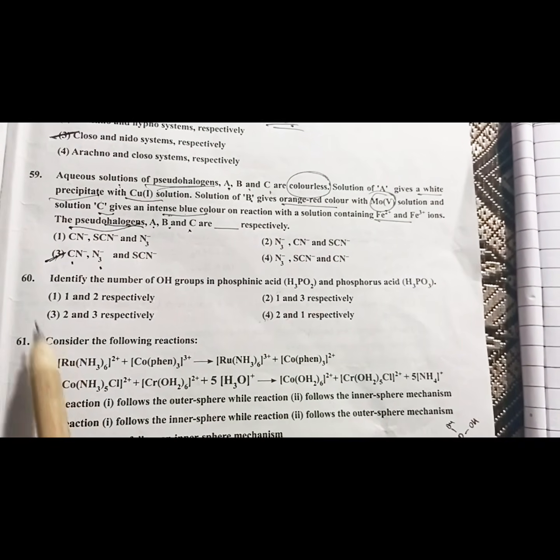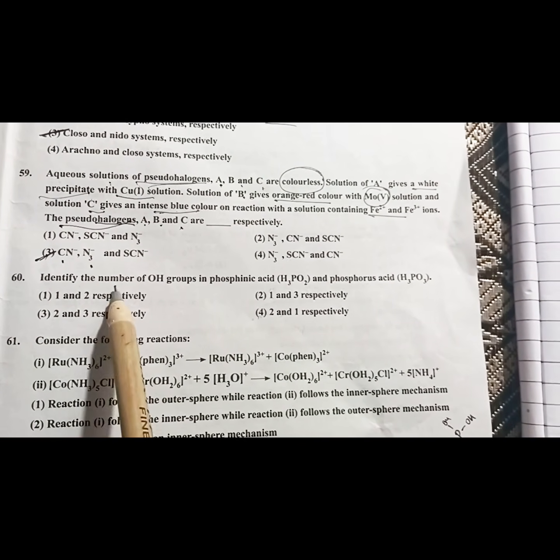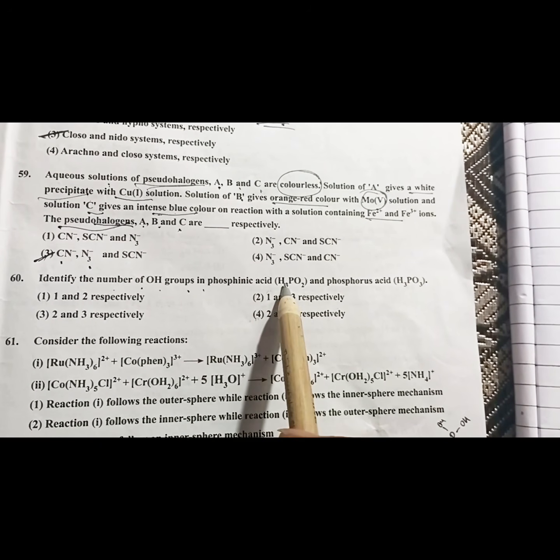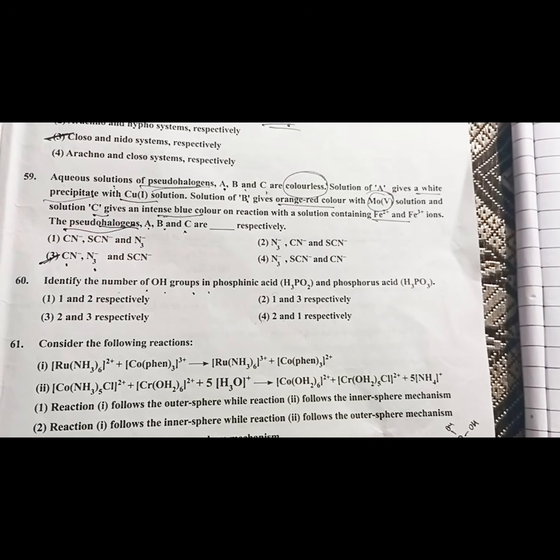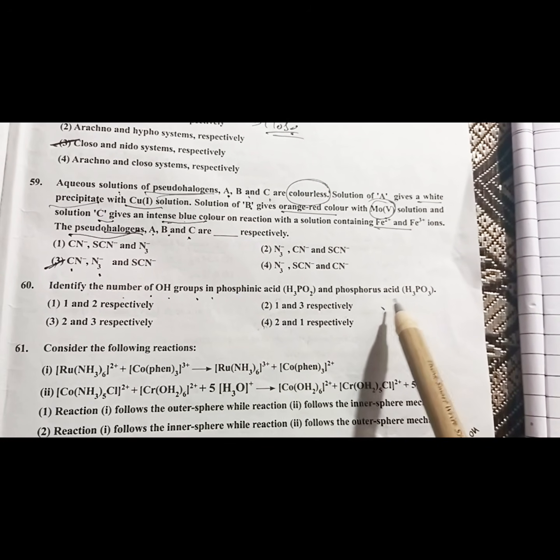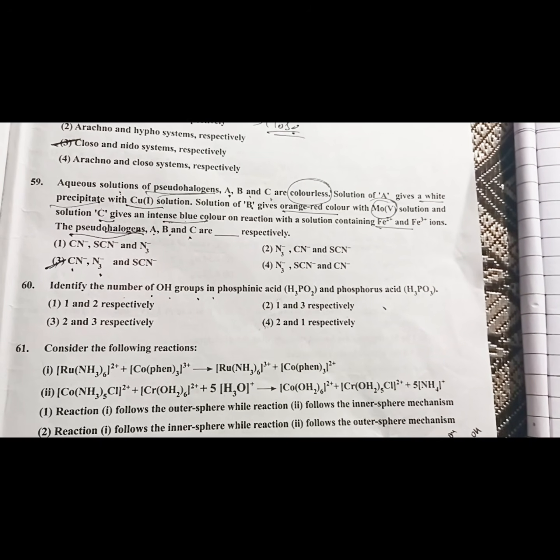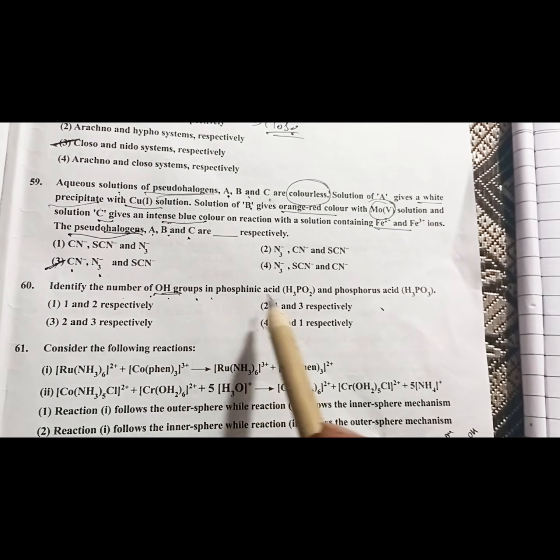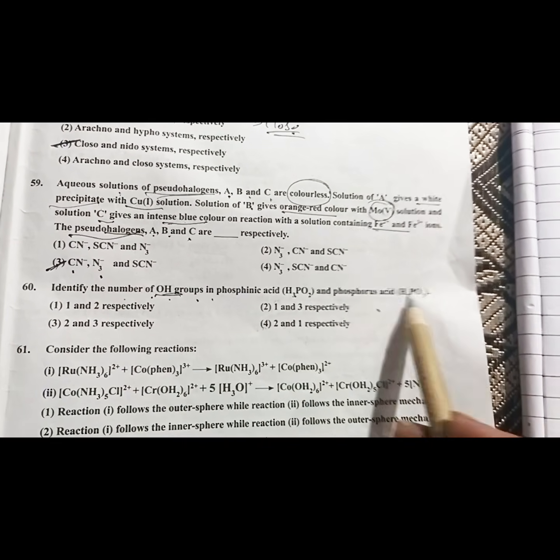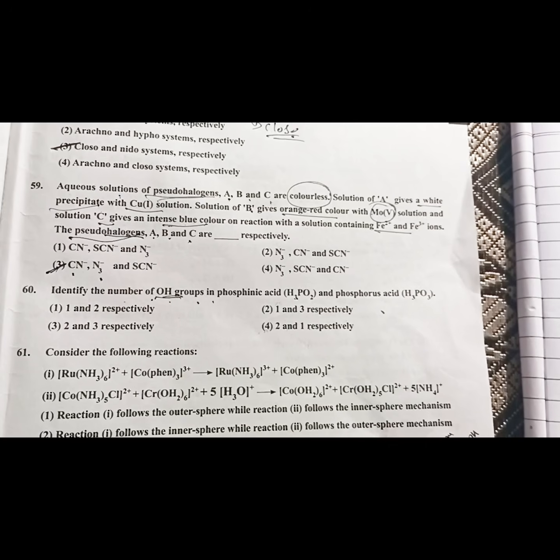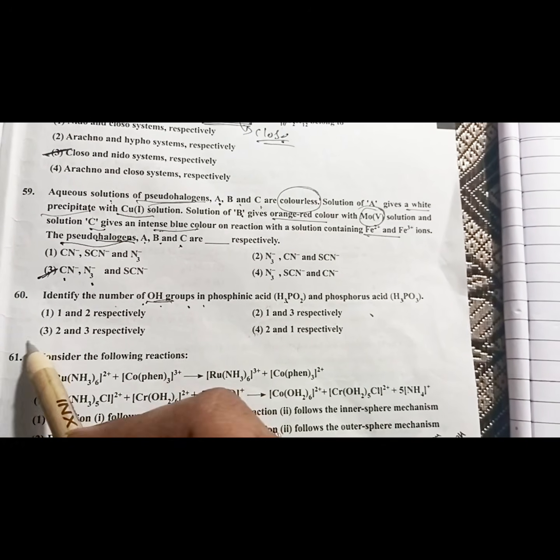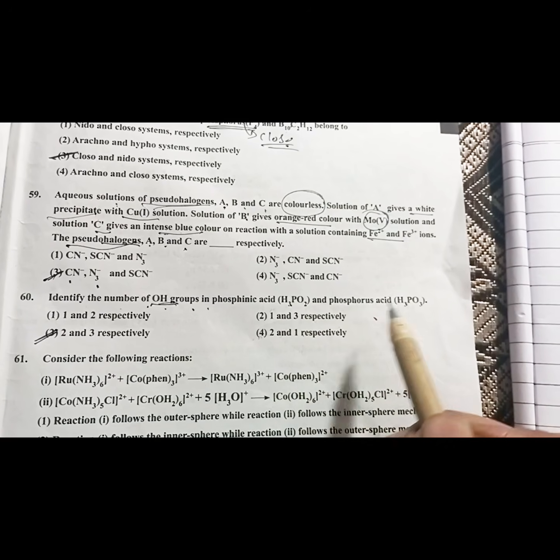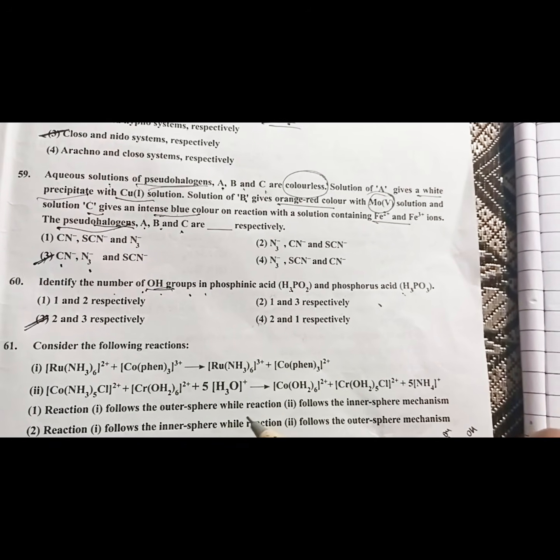Okay. For 60, identify the number of OH groups in the phosphonic acid, like that of the H3PO2 and that of the phosphorus acid H3PO3. Okay, here they are asking about OH groups. How many OH groups are there in this and this? Okay, for the 60th question, there will be 2 and 3. So here there will be 2 and here there will be 3 OH groups.